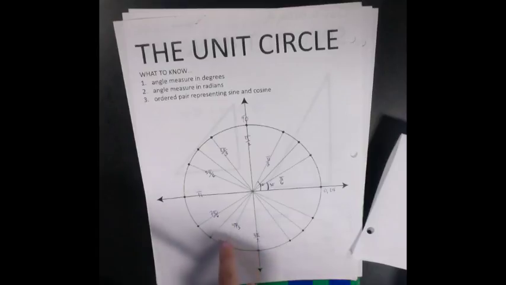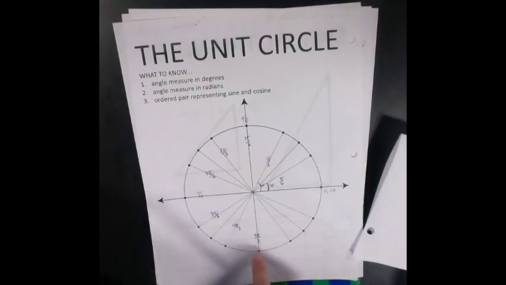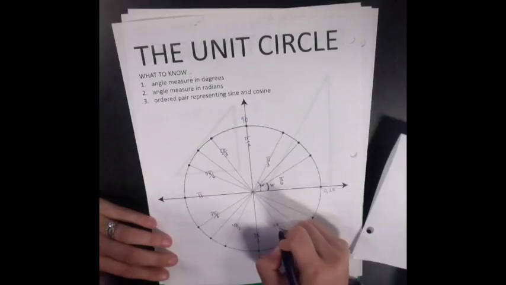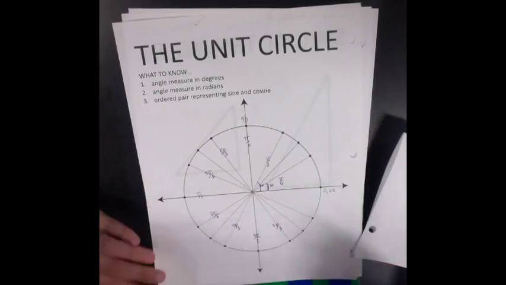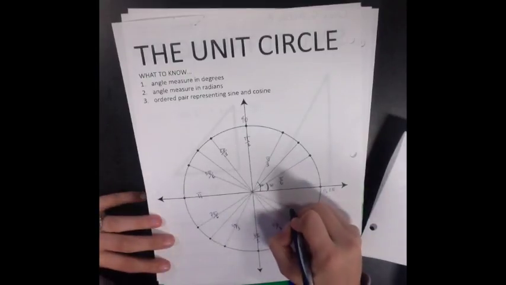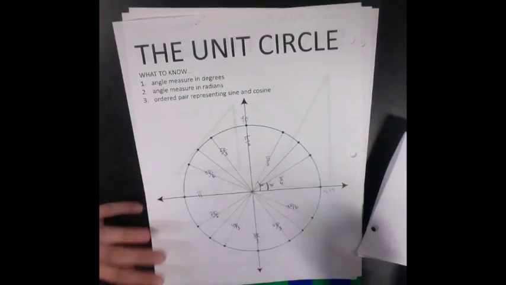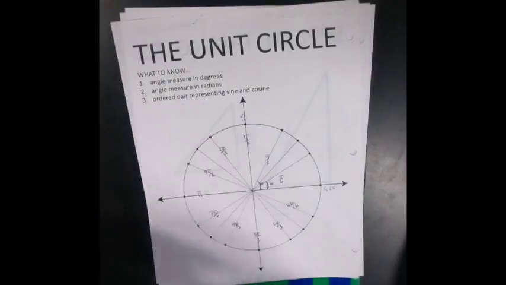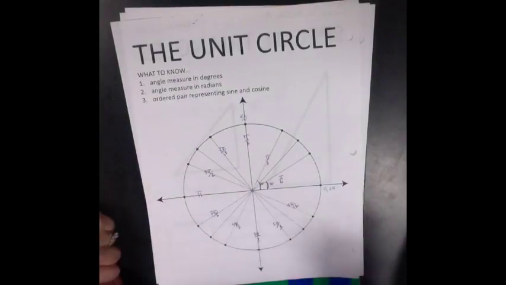So 3 pi over 2, we had 7 pi over 6, 8 pi over 6, 9 pi over 6, 10 pi over 6 is 5 pi over 3. And 11 pi over 6 is 11 pi over 6. If we add one more, 12 pi over 6 equals 2 pi. We've gone all the way around. So almost all of the angles you can get by just adding pi over 6.